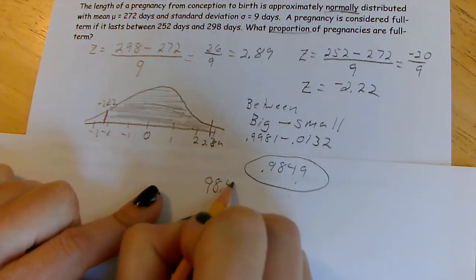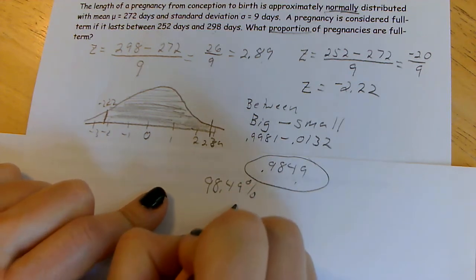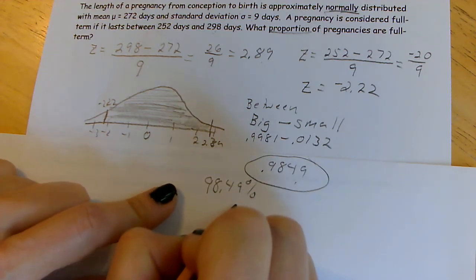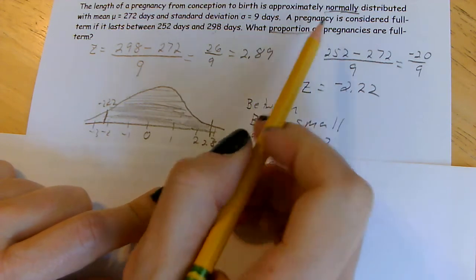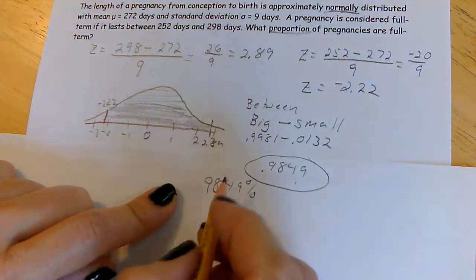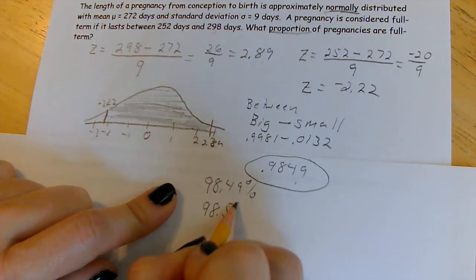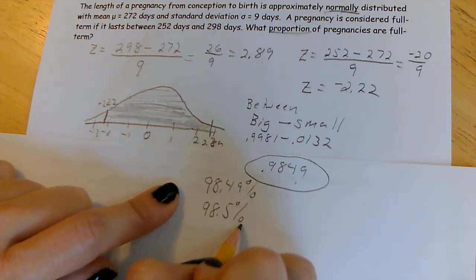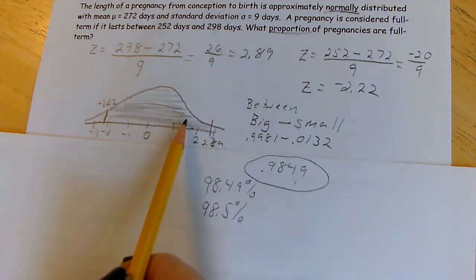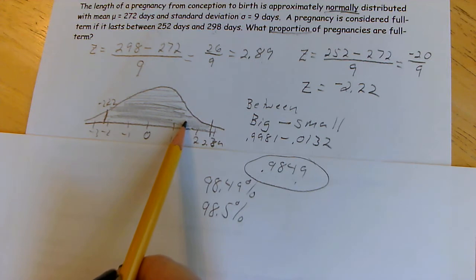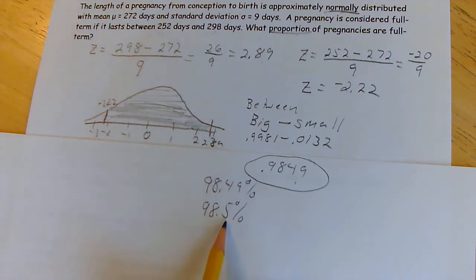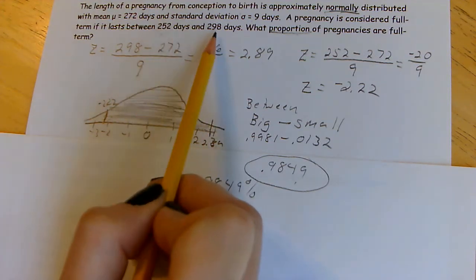So 98.49% of the population, or the proportion of the population of these pregnancies are full term. 98.5% I could round to. So the area under the curve is the proportion of the population of this distribution of pregnancies that last between these two x values.